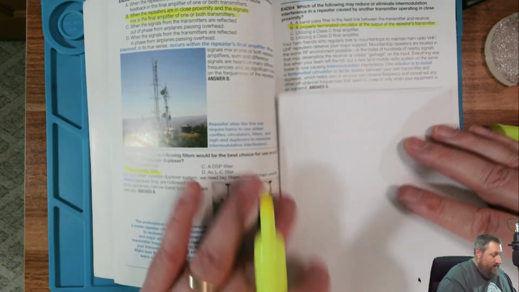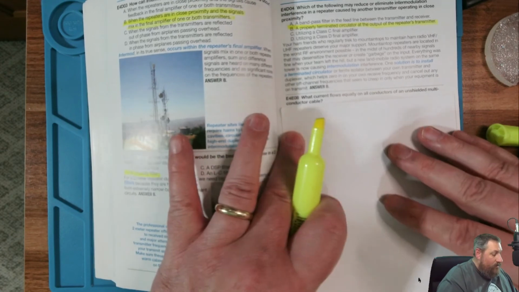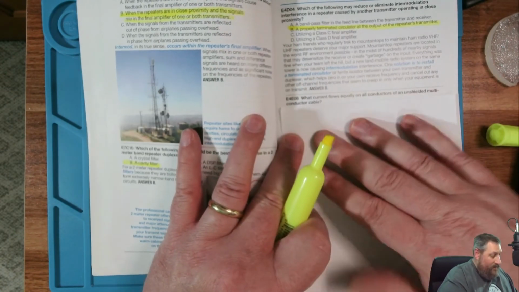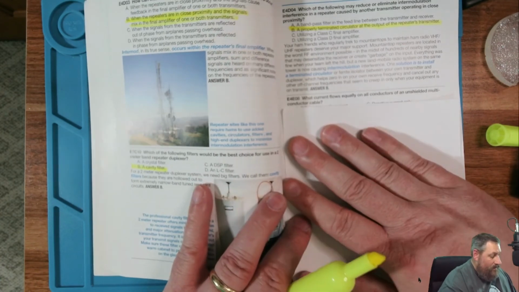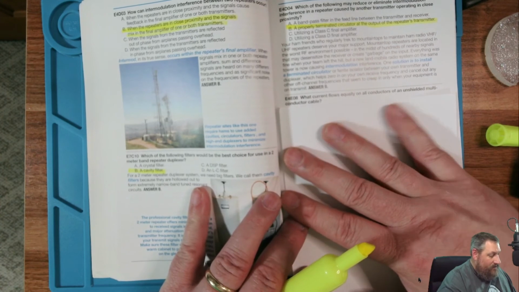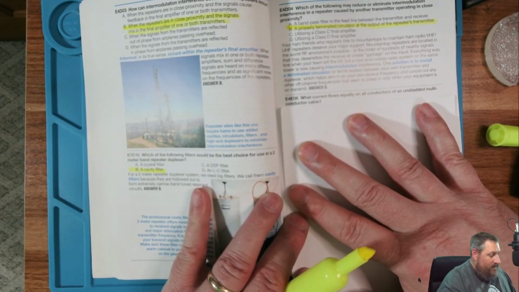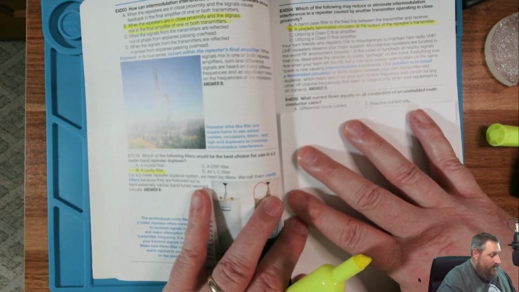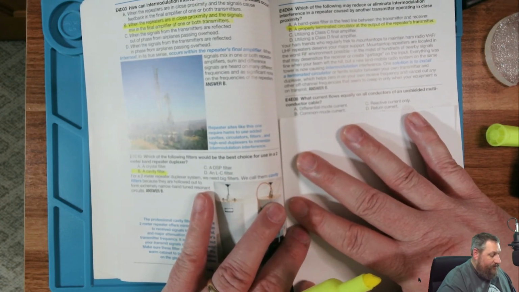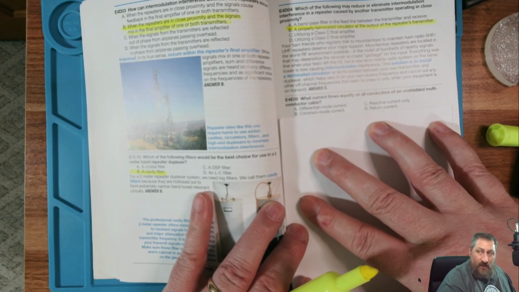And looks like the last and final question of this chapter before we move on to amps and power supplies. So the last question here: what current flows equally on all conductors of an unshielded multi-conductor cable? A, a differential mode current. B, a common mode current. C, a reactive current only. Or D, a return current.